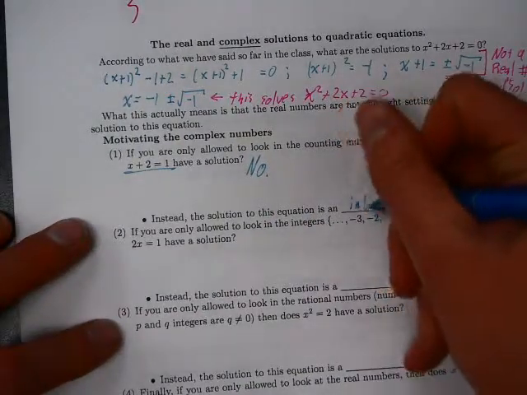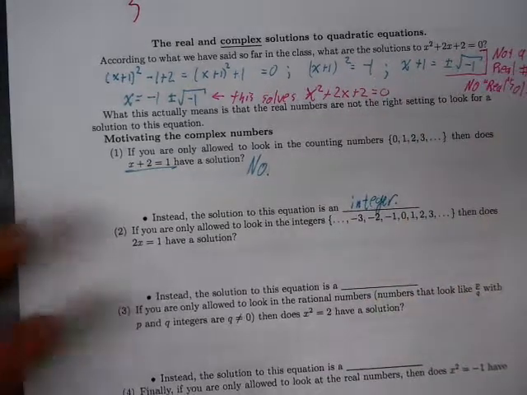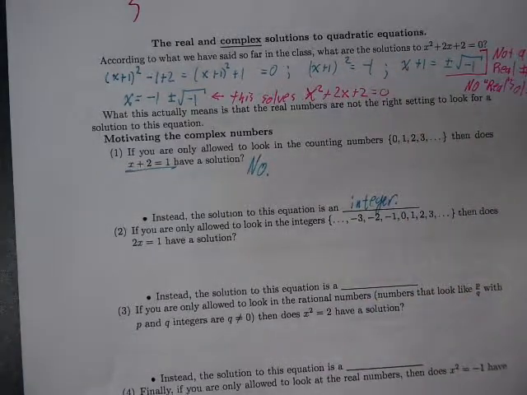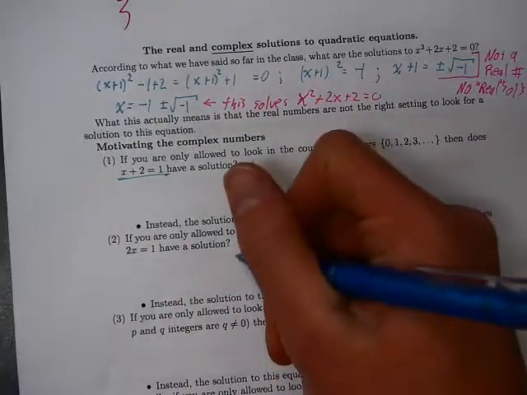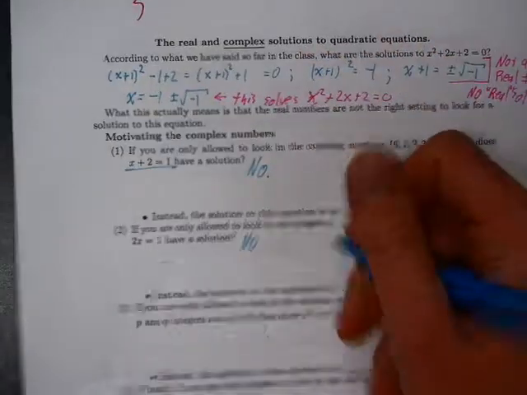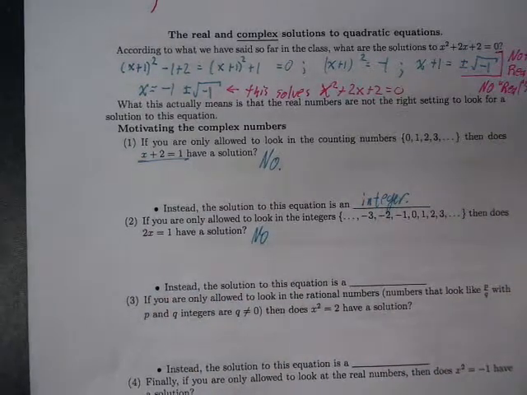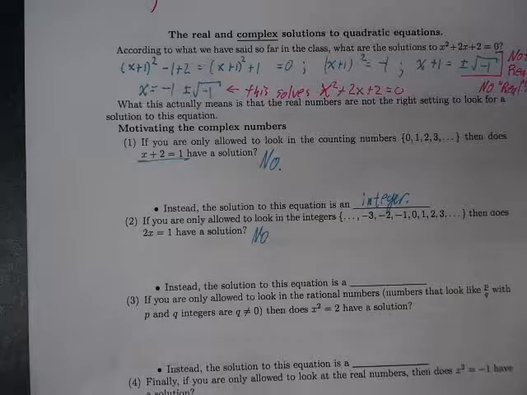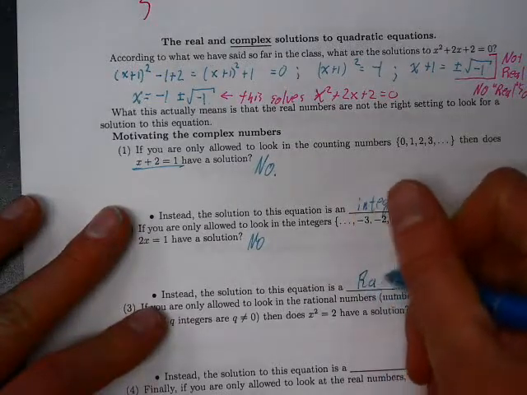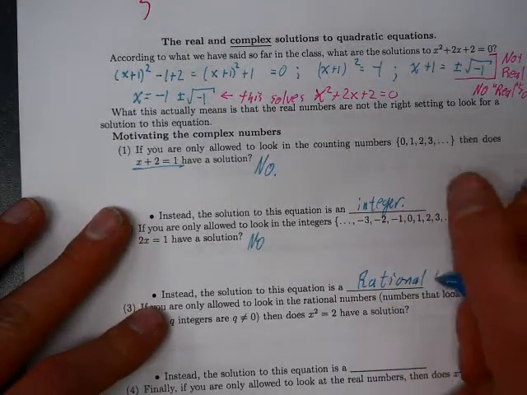Instead, that solution is an integer. That's counting numbers and then also negative counting numbers. So if you're only allowed to look at integers, then maybe that's enough. Maybe everything you would want to solve is suddenly solvable. Well, of course it's not. 2x equal to 1, does that have a solution? No. If you like, its solution is a number which when you multiply by 2 gives you 1. But things multiplied by 2 are even numbers and 1 is odd. So there is no solution there. But it does have a solution. Its solution is a rational number.